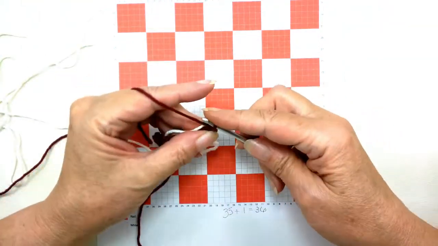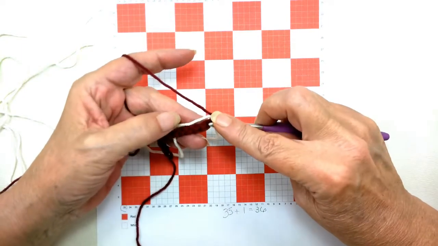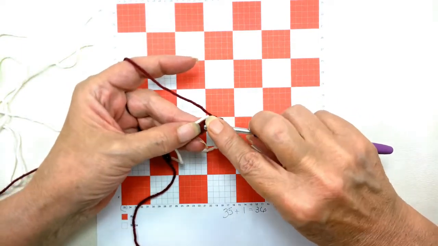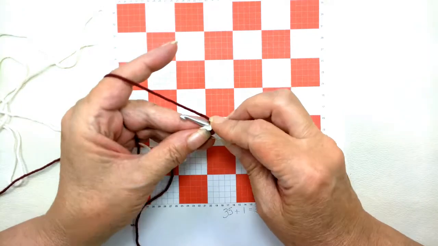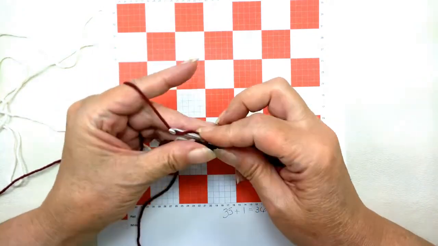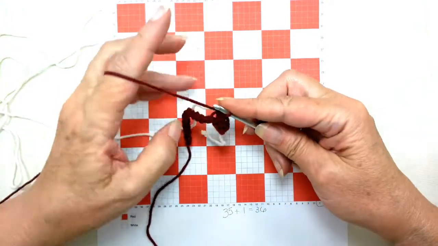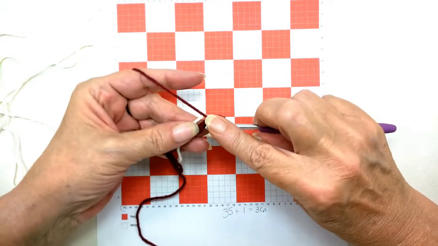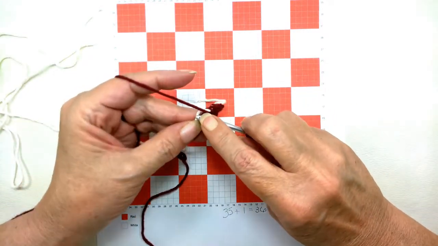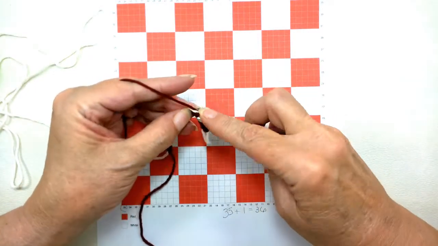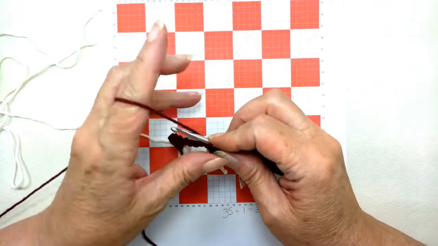And just continue crocheting. Find the next back loop, which is right here. Go into that. And the next back loop. Go into that.